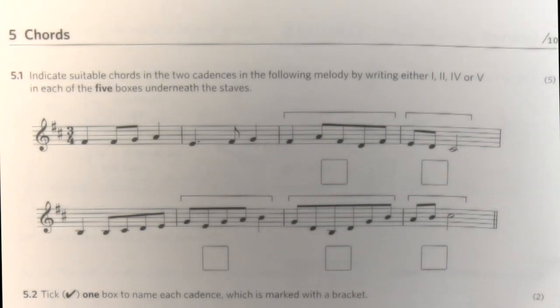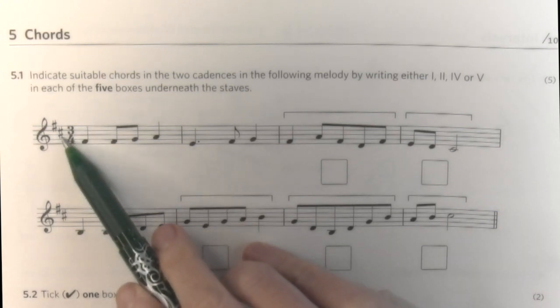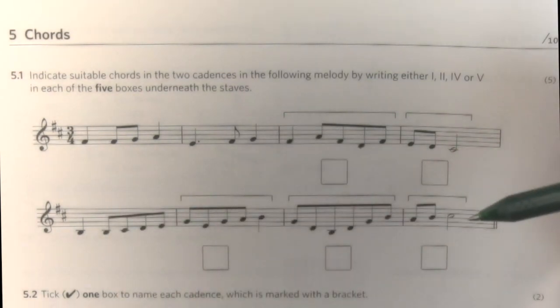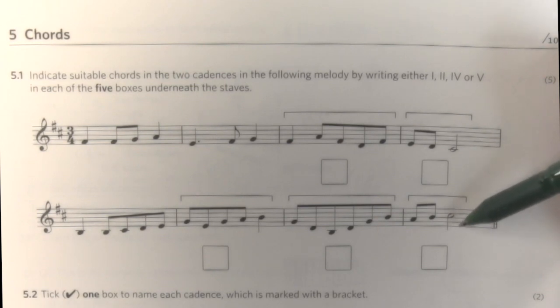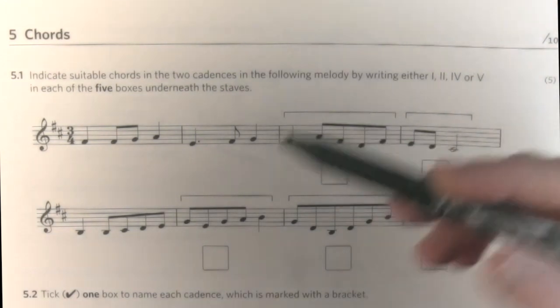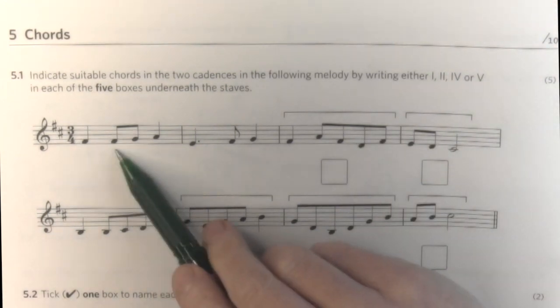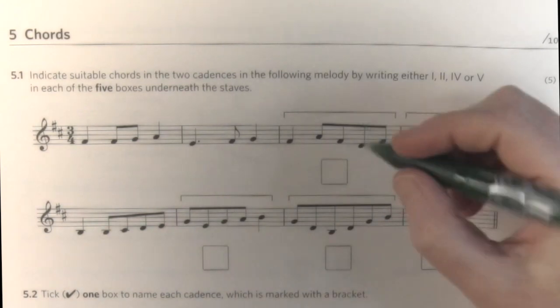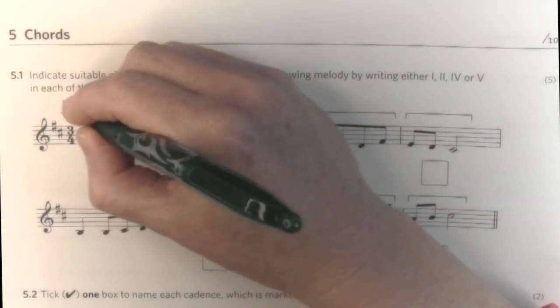Let's have a look. First, the key. We have 2 sharps, so we can be in D major or B minor, and in this case I think that we are in D major. Yes, we are in D major. This is not relating to B minor. So we are in D major. Perfect.